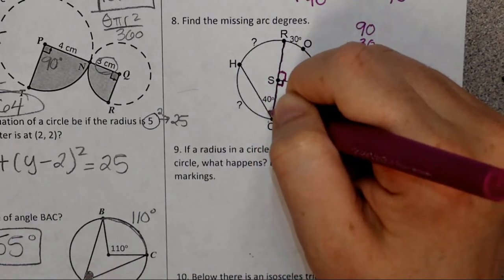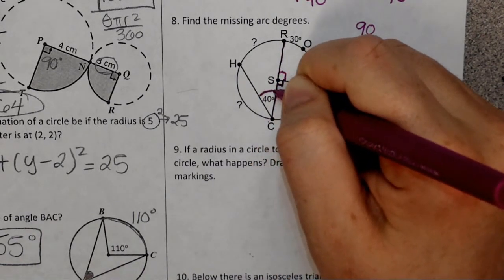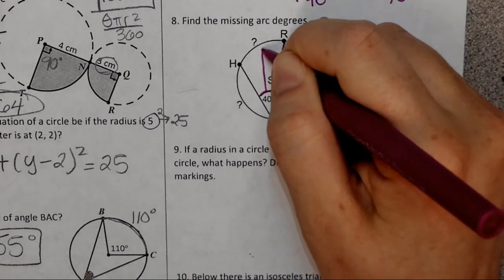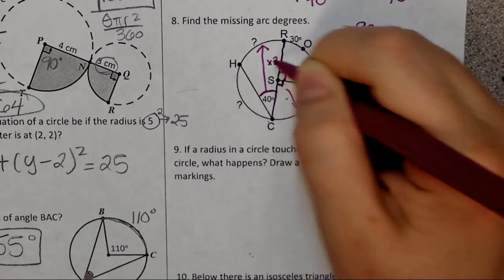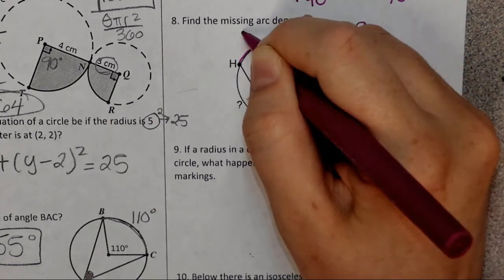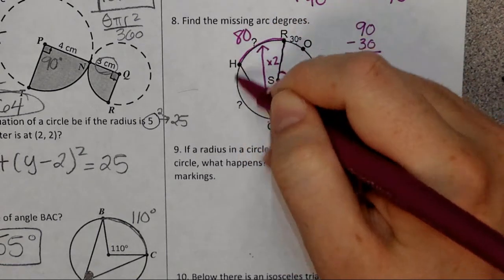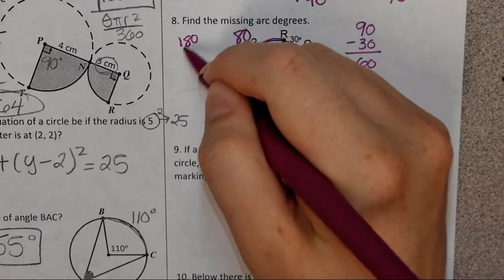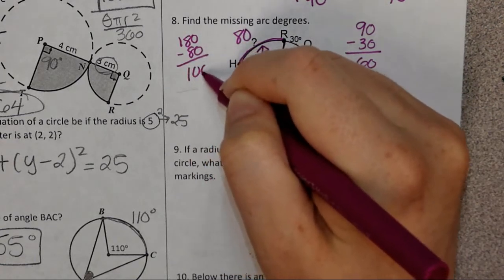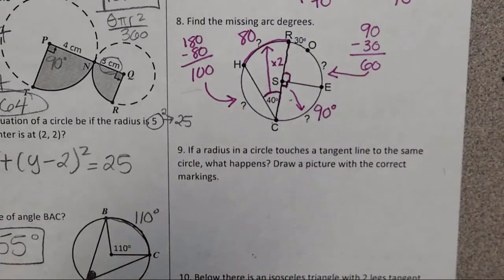This is an inscribed angle, that 40 degree. So we multiply that by 2 to get the arc, so this arc would be 80. And then this is half a circle from R to C. So 180 minus 80 leaves us that this piece would be 100.